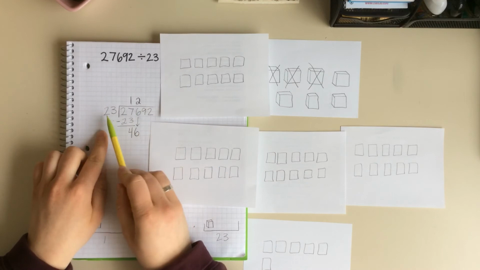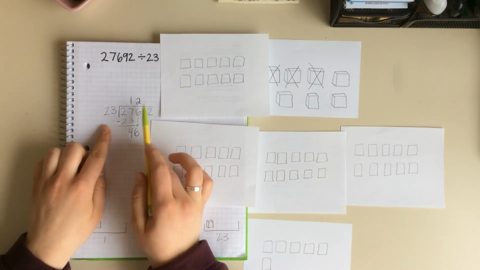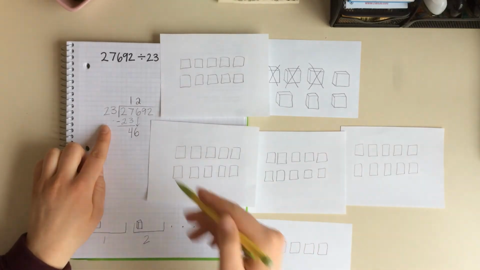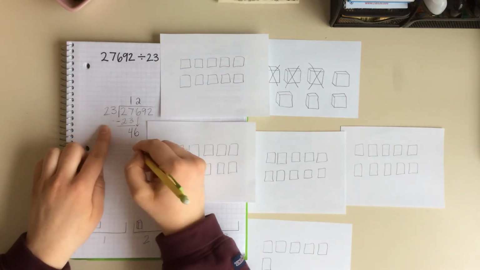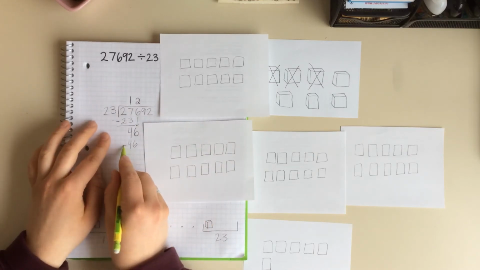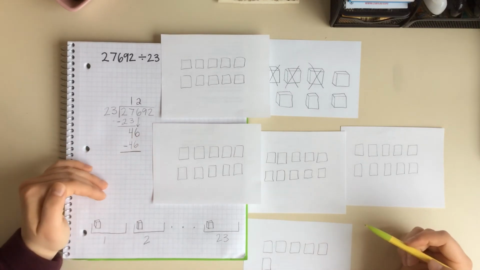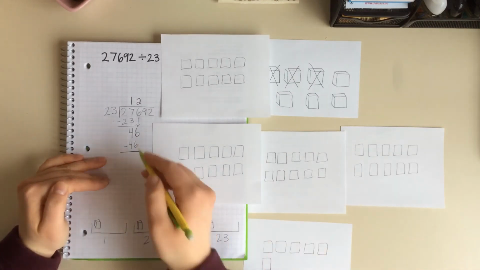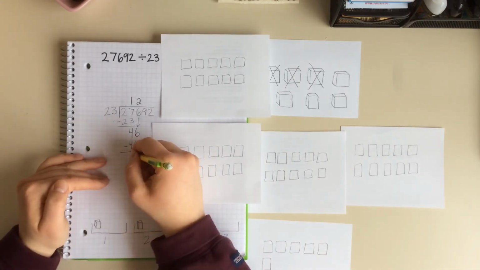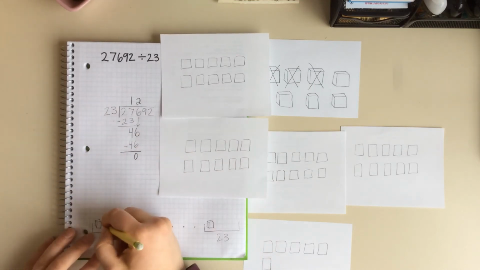And then we do 2 times 23 to see how many we're distributing total out of these flats. So 2 times 23 is 46. So you write the 46 below, and then we're going to subtract to see how many of these flats, after we've distributed them, we have left over. And since it's 46 minus 46, we have 0 flats left over. So we show that by writing 2 flats in each of our groups.